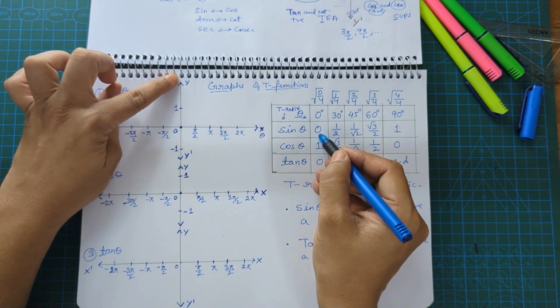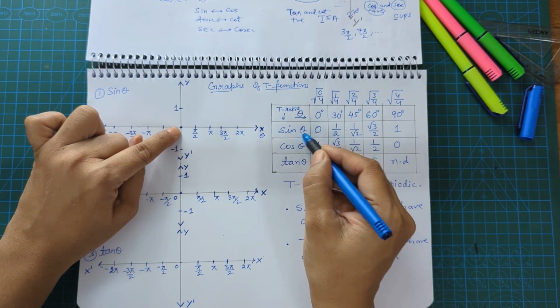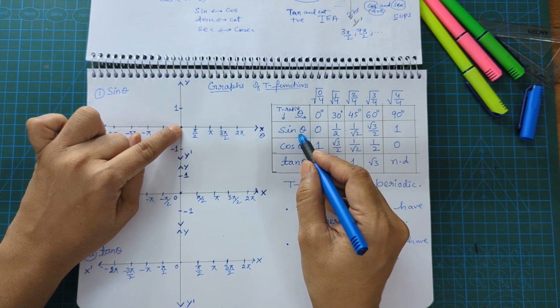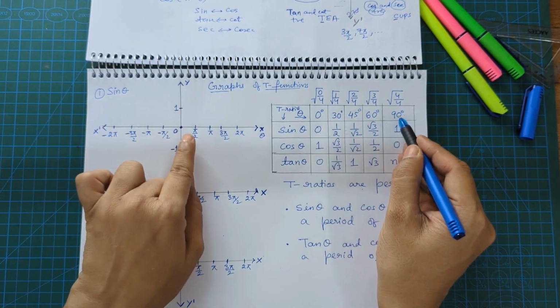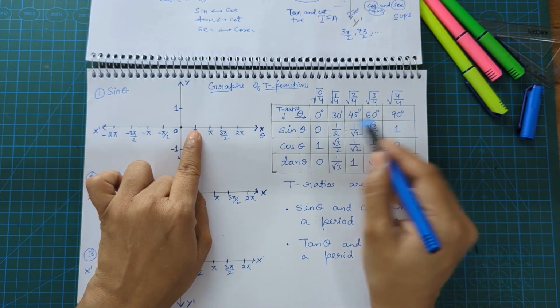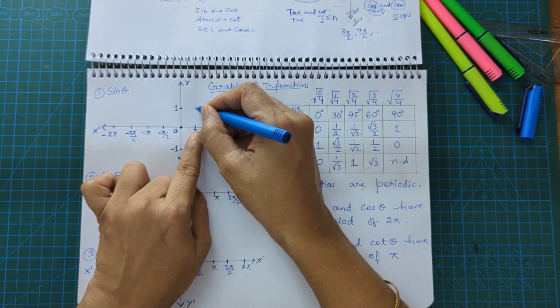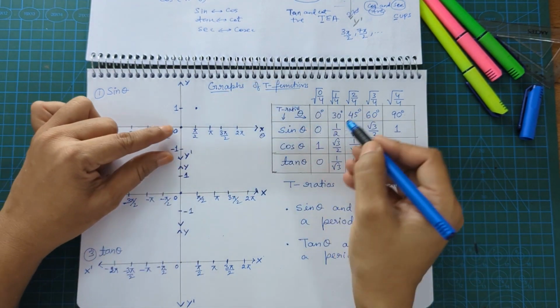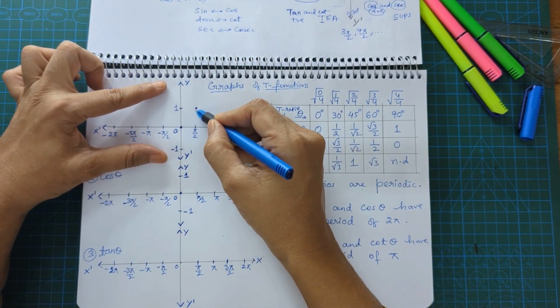So when theta is 0, sine theta is also 0. So this is the first coordinate. Then, when theta is 90, that is pi by 2, sine 90 is 1. That means sine of an angle is at a maximum of positive 1. And from 0 to 1, is it a straight line or some kind of curve?